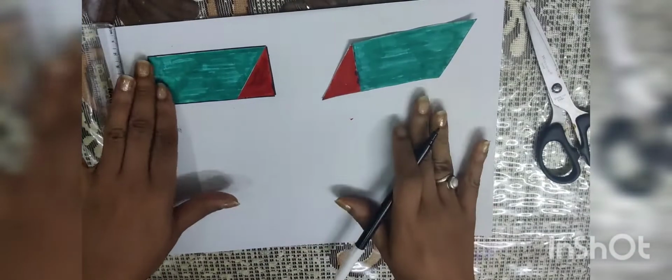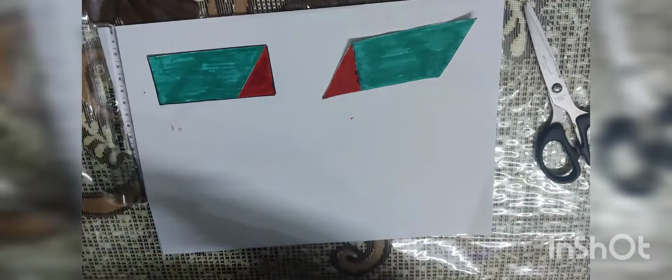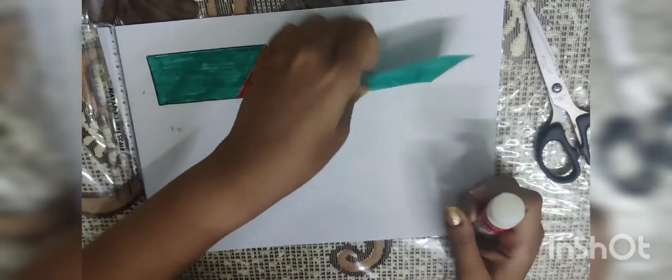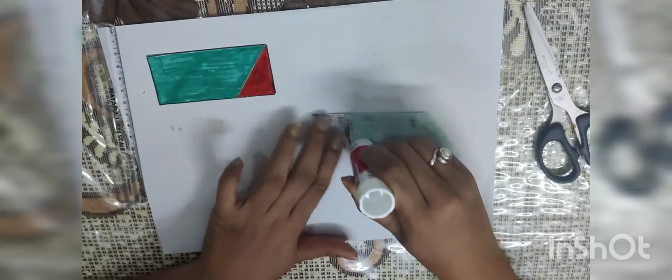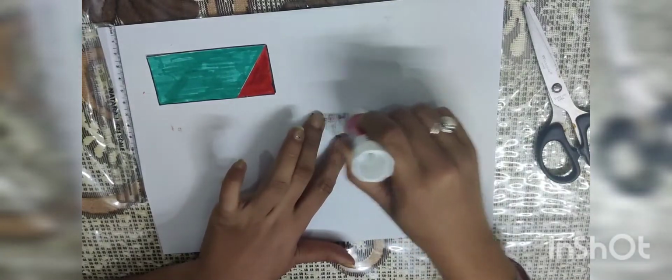Right? And now let's paste the other figure, figure number 2, just adjacent to it.